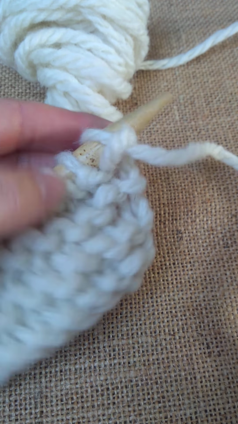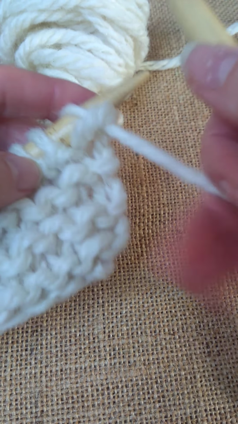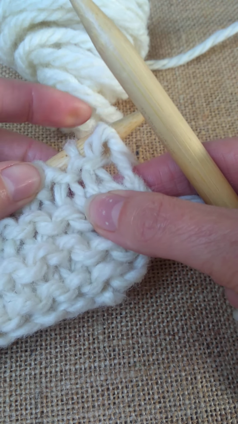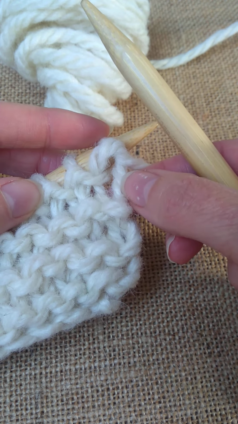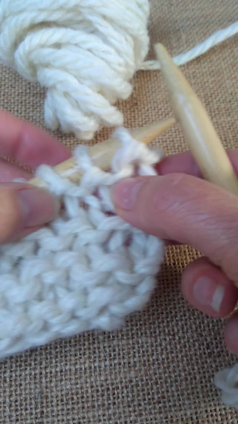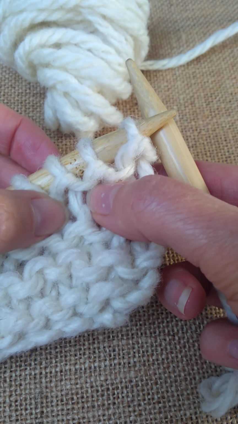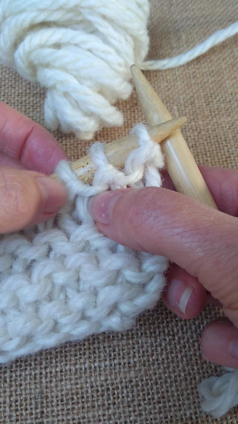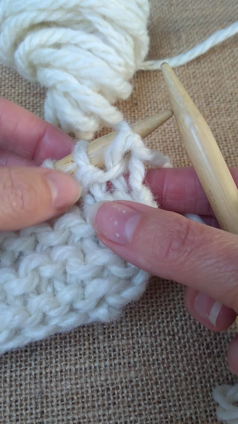So what you need to do is go into the stitch below. So these are your stitches below, so that there is your stitch below. That one there is your stitch below. That one there is your stitch below. You see that? The top of it is its little hat, you could say.